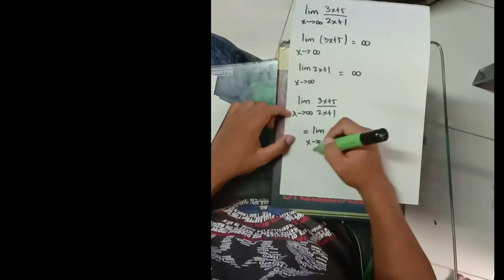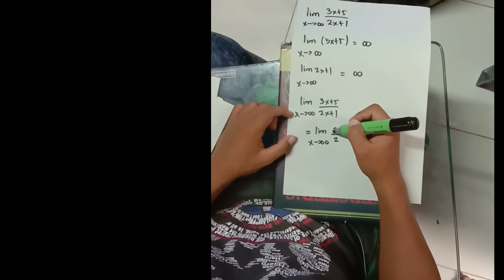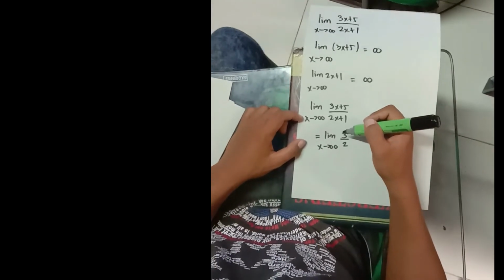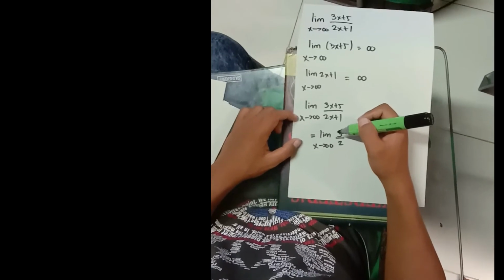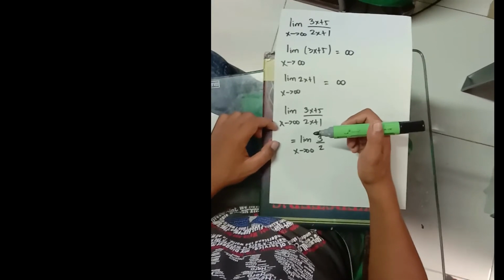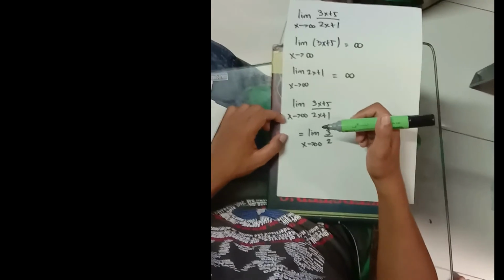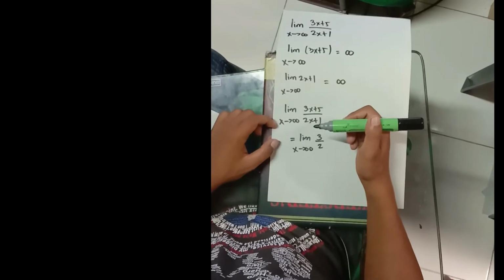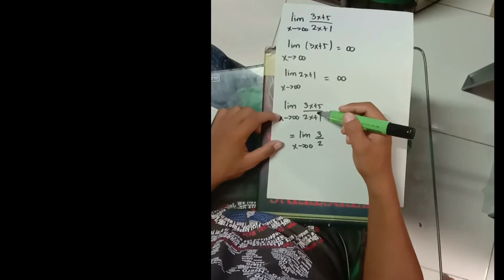Note that this limit can also be calculated without invoking L'Hopital's rule. So earlier, we showed how to evaluate such a limit by dividing the numerator and the denominator by the highest power of x in the denominator.